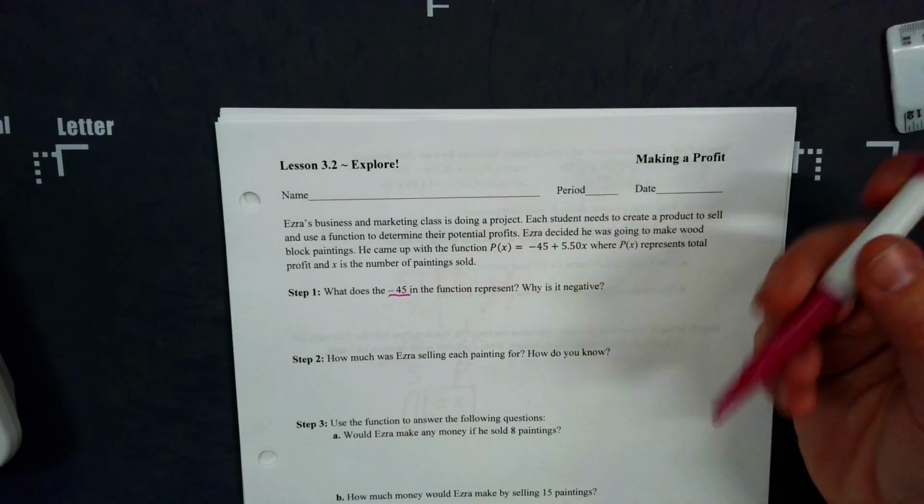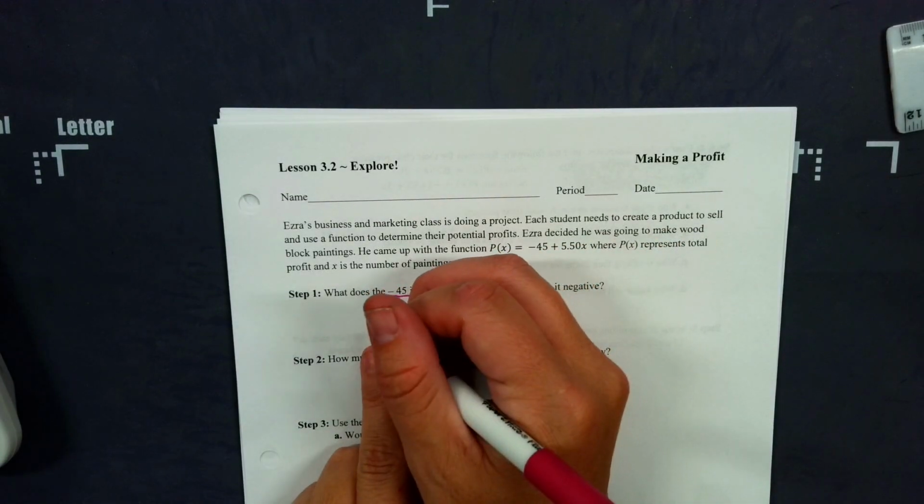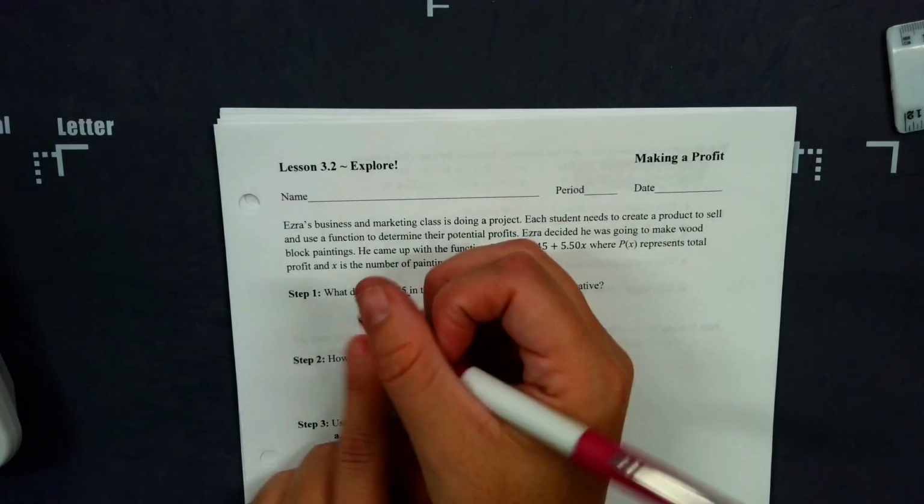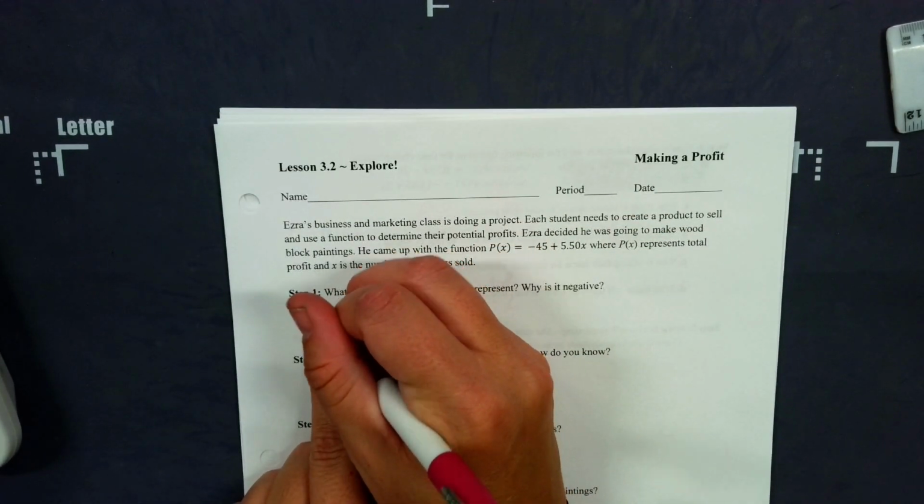All right, somebody in their own words, tell me. What does the negative 45 say, Mason? How much materials cost?